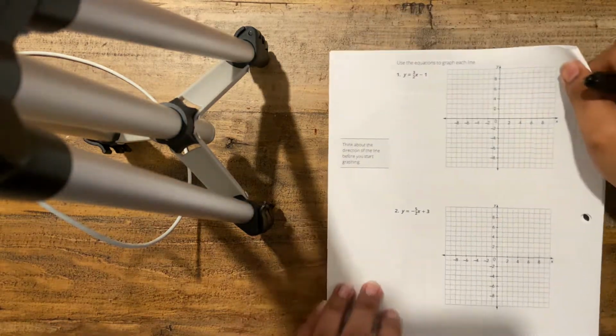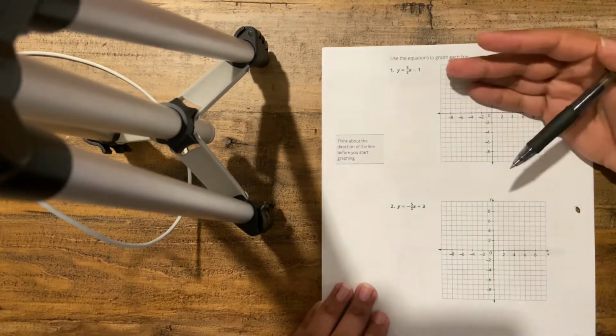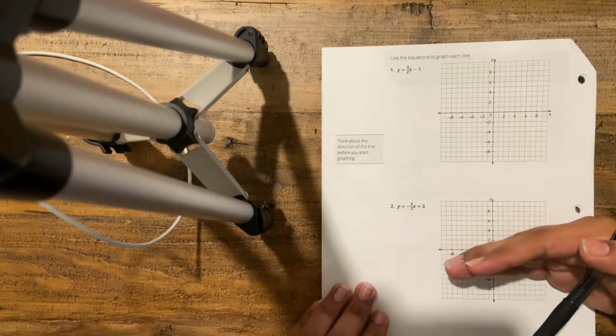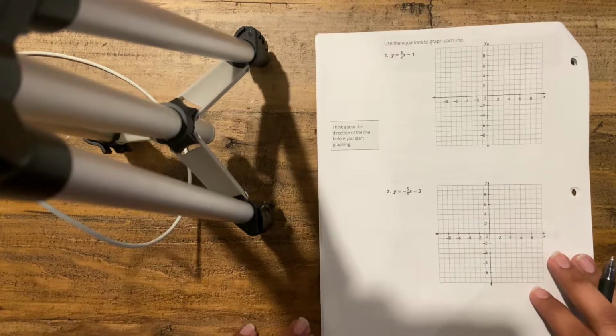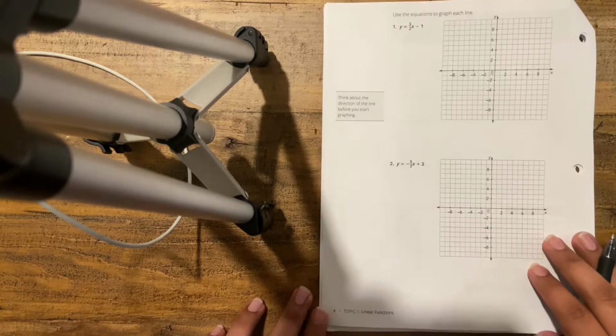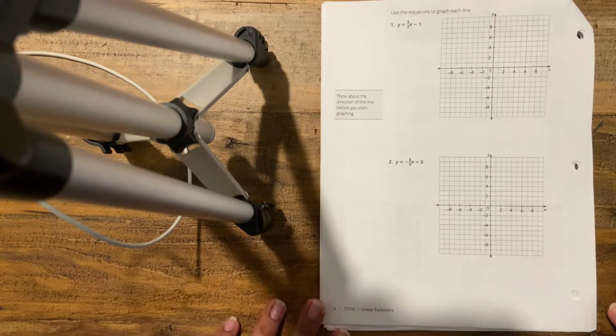Okay. First things first, I'm going to show you what to do by hand. The next one I will show you with Desmos. Most definitely, Desmos will be your best friend, so I would definitely pay attention in that next section.